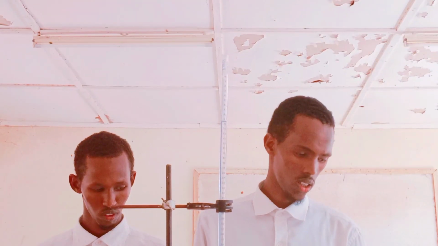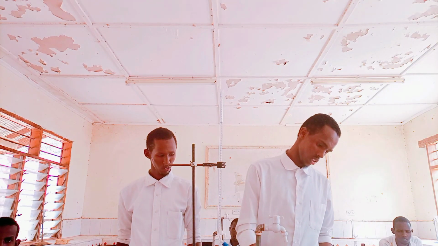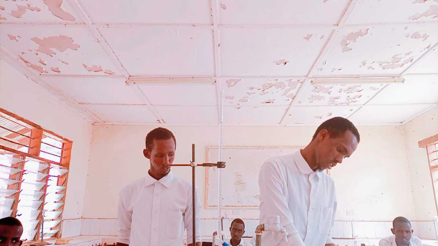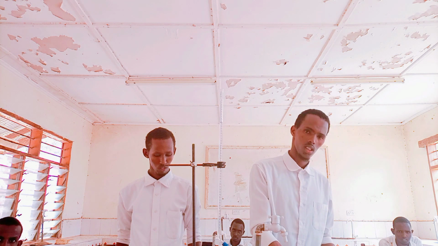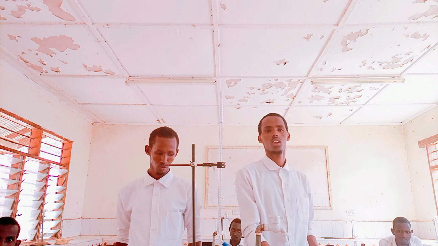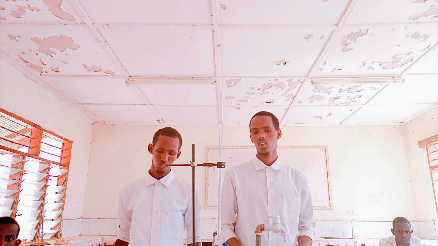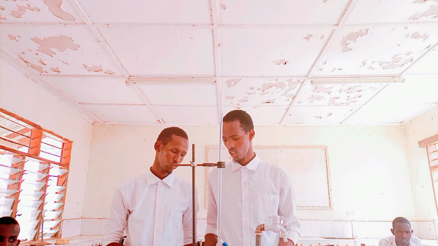Now you can do more of that. You can repeat two more times so that you get accurate results. But since we did it accurately, we are able to fill that table for titration, and there is a way to do it.